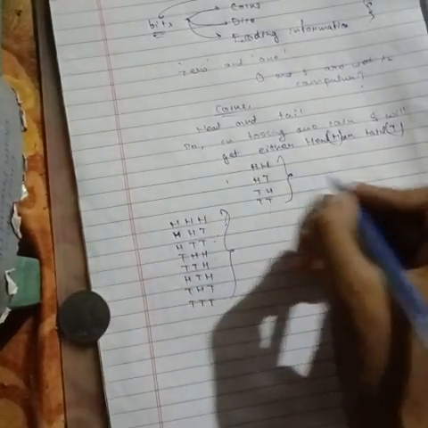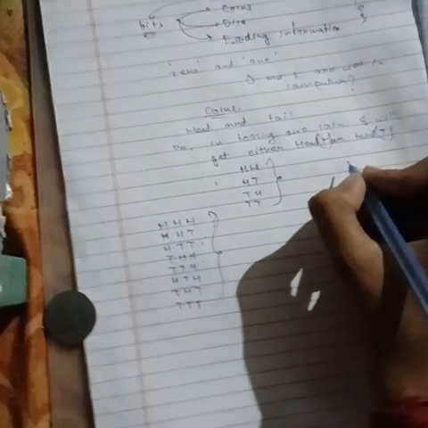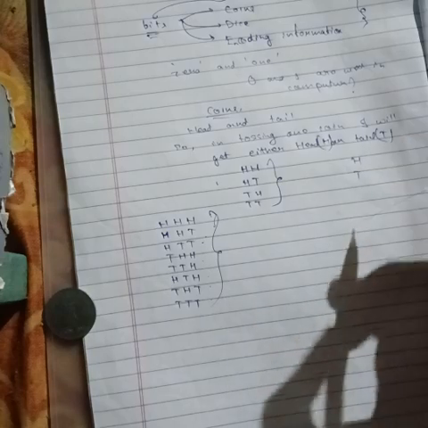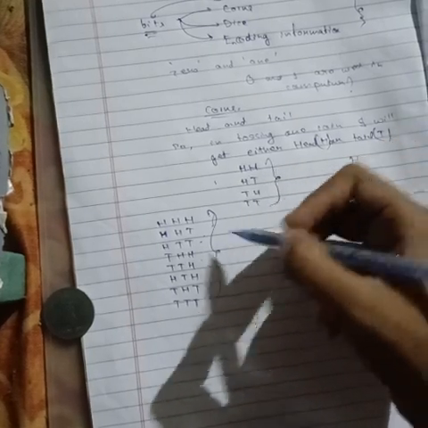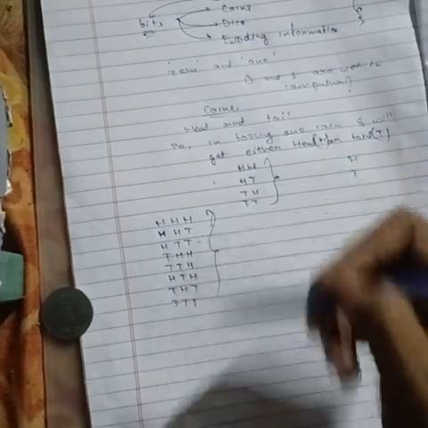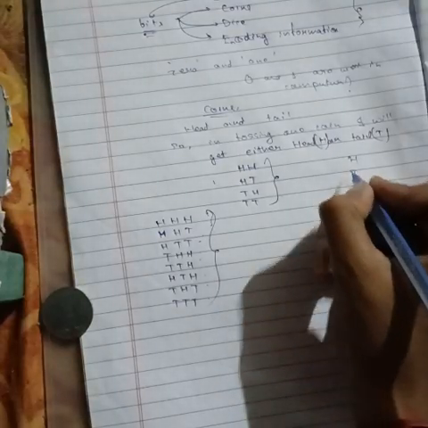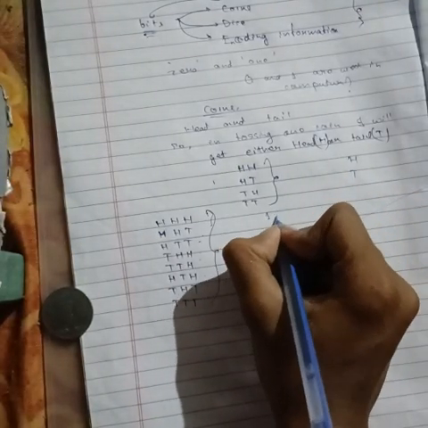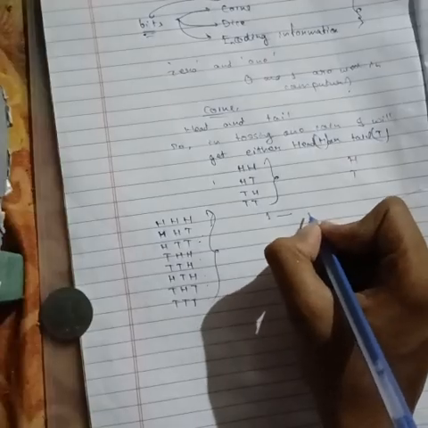So we notice that in tossing one coin we will get either head or tail. In tossing two coins we will get these 4, and in tossing 3 coins we will get these 8. So what does it stand for? When I toss one coin, I am getting two probable outcomes.